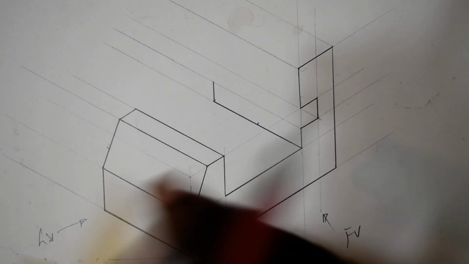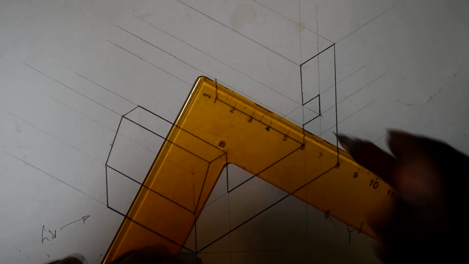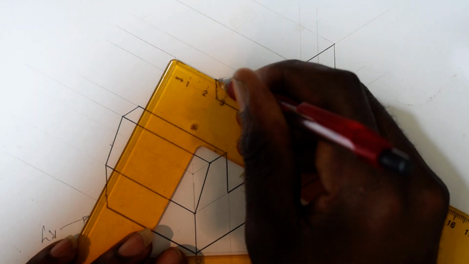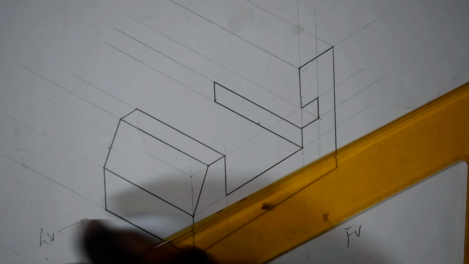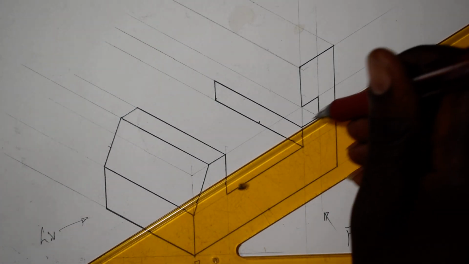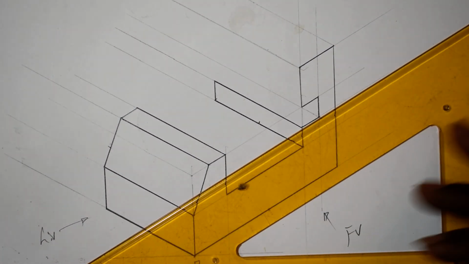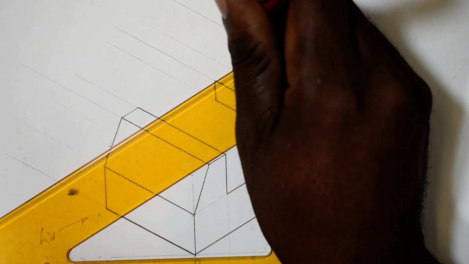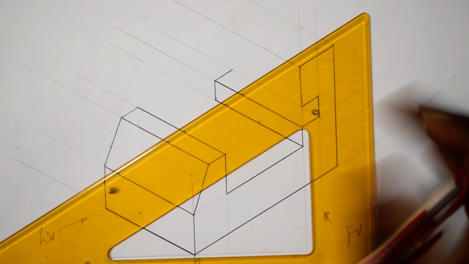Then from here till a solid is 50 automatically. There you go, 50. And from here till here, which I'm supposed to get right there. There you go. You get it?